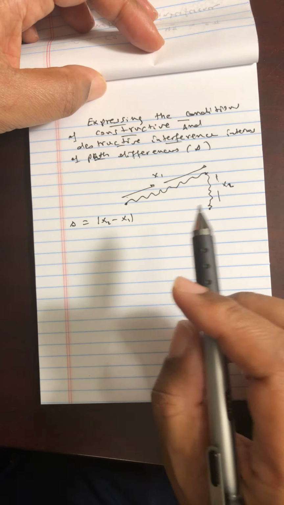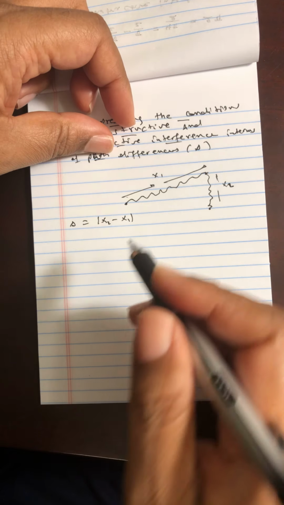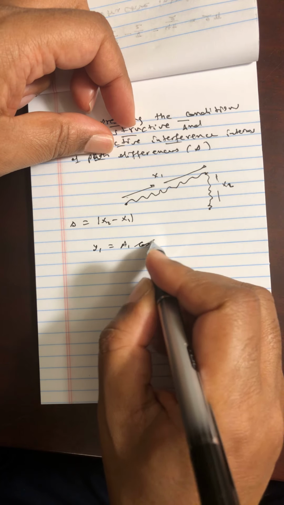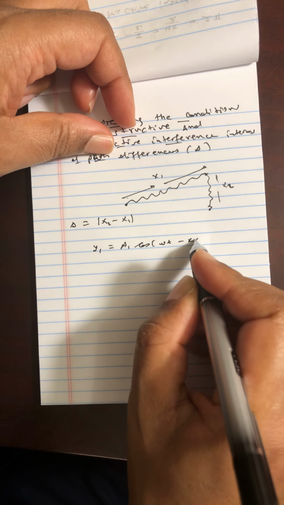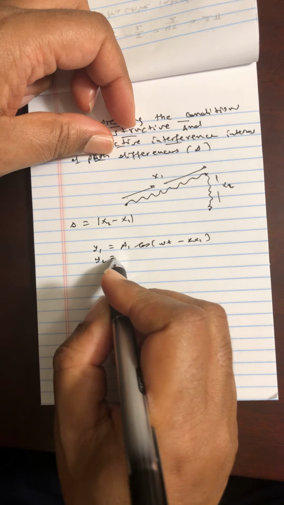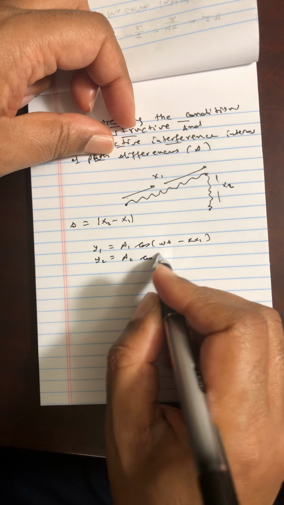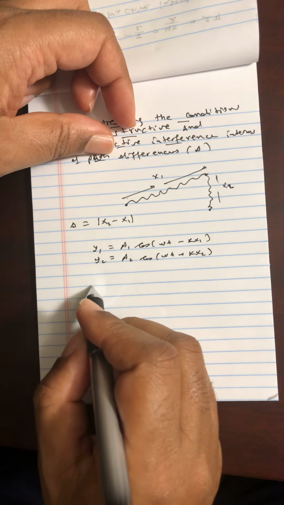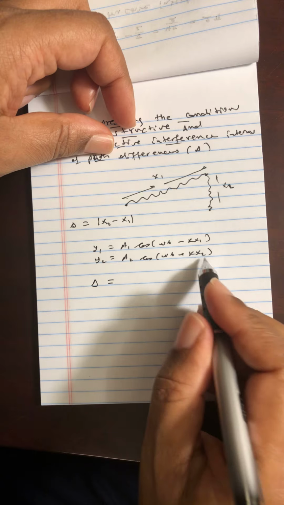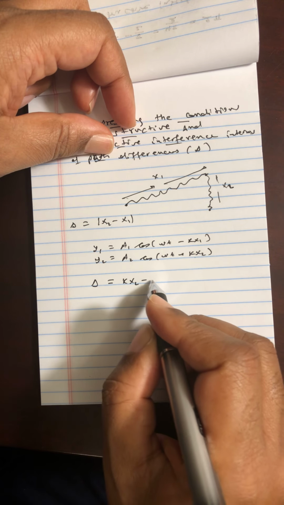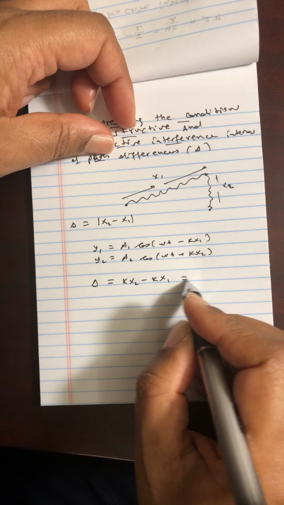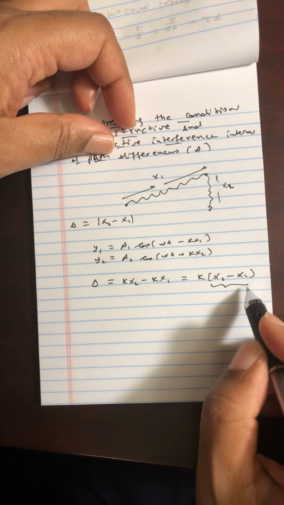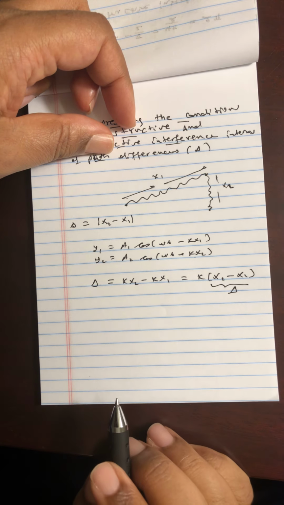Okay. Now suppose you have the following two waves: y1 is a1 cosine(omega t minus k x1), and y2 is a2 cosine(omega t minus k x2). In this case, the phase difference equals the phase angle of the second one minus the phase angle of the first one, that is k times (x2 minus x1).